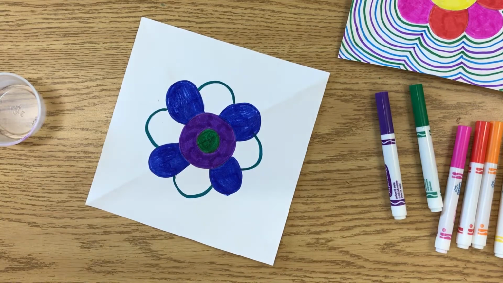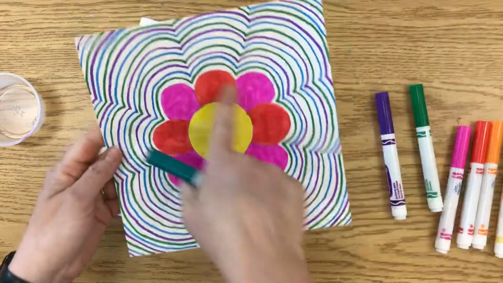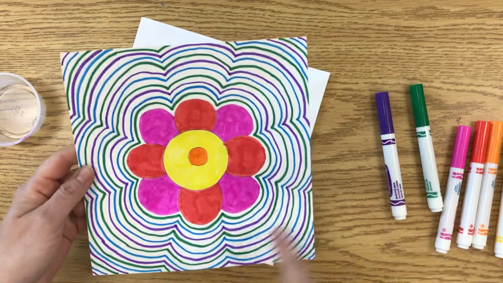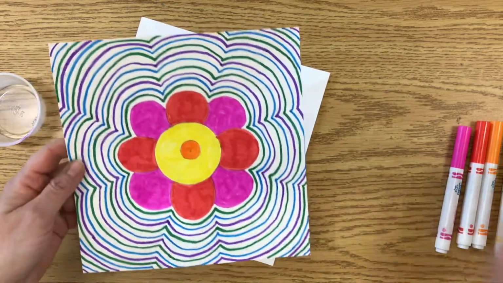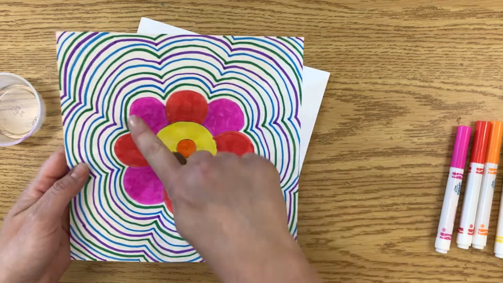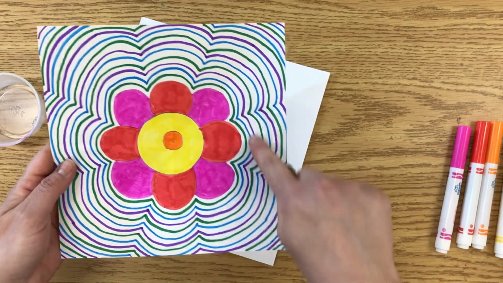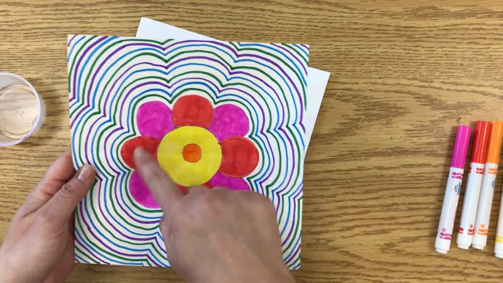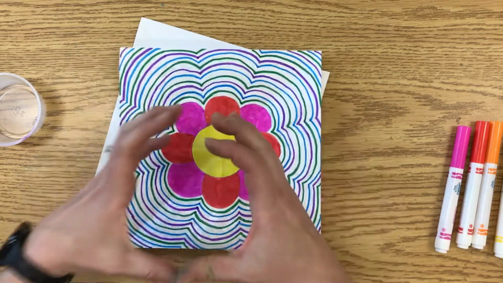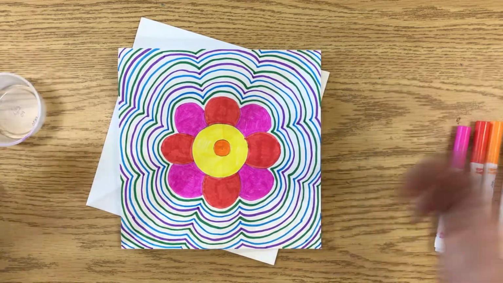Okay, so once your colors are done for your flower, we're going to be creating these lines around the flower that are called contour lines. Contour lines follow the edges of a shape. So this would be a flower shape, and then they're going to follow the edges. Other people sometimes call these echo lines because it looks like it's an echo of an echo of an echo.